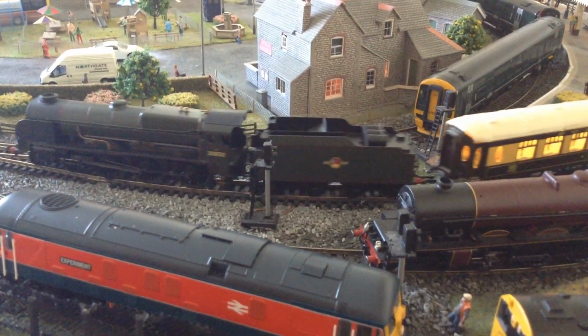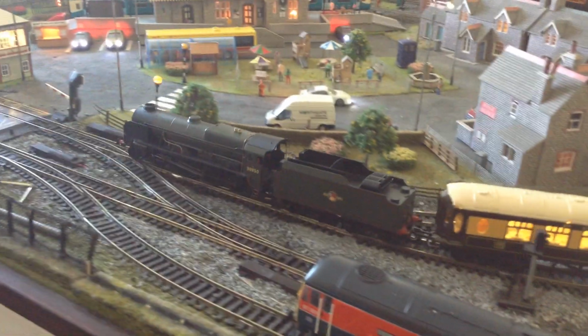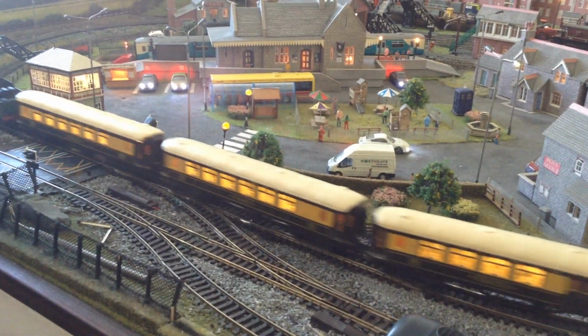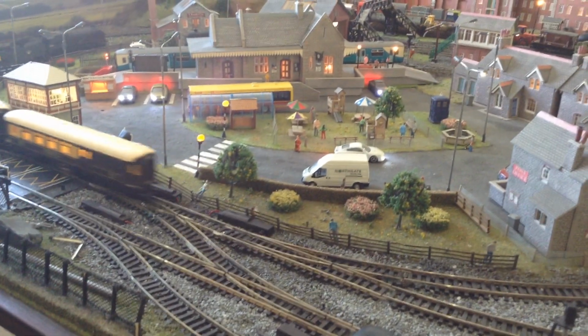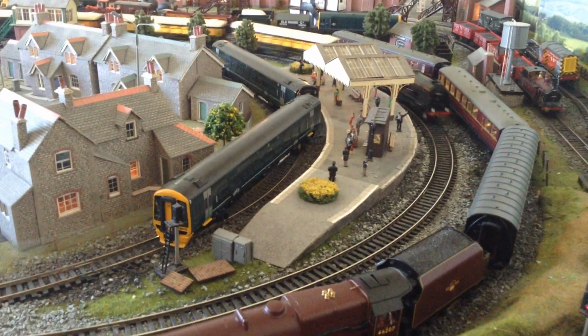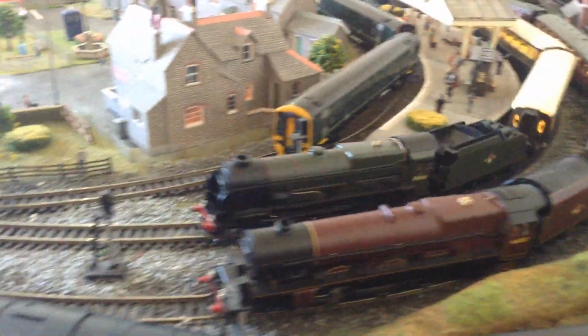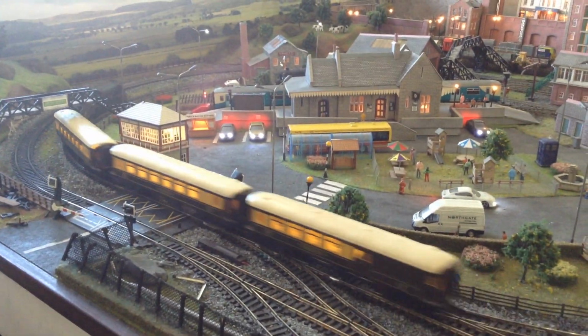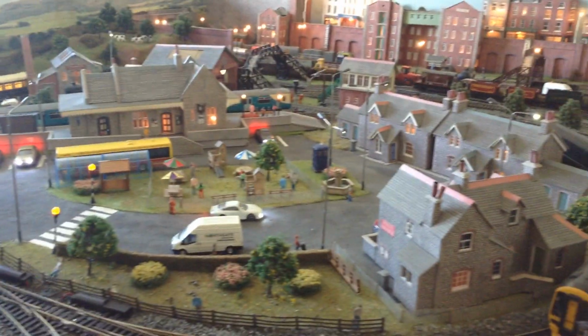Most of our locos like these, I put them on 40 for the CB3. I do lower the CB4, the deceleration, so I can work it. Now you'll just see when it gets around to the station, it should do the whistle. There's the whistle. It'll now slow down.